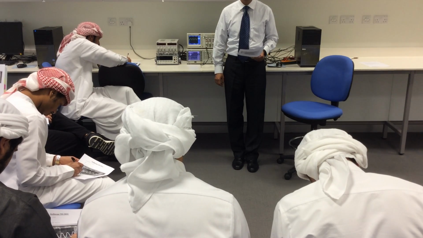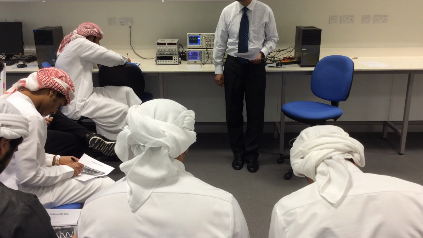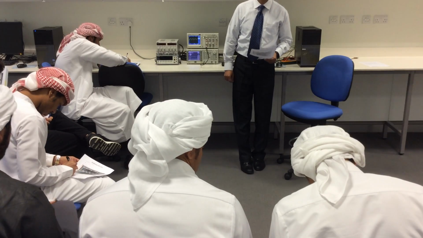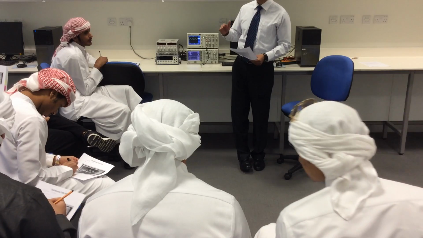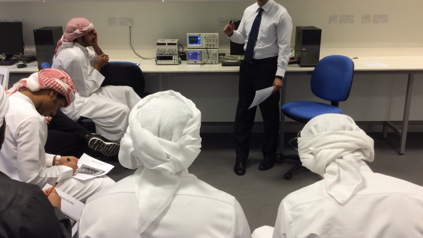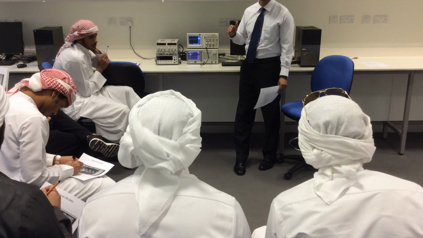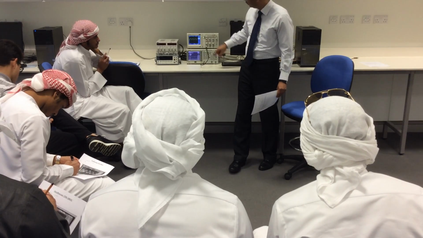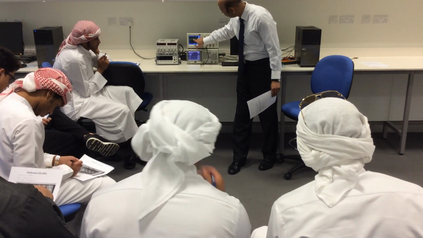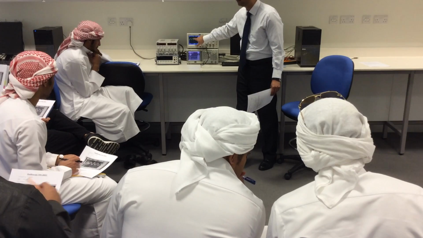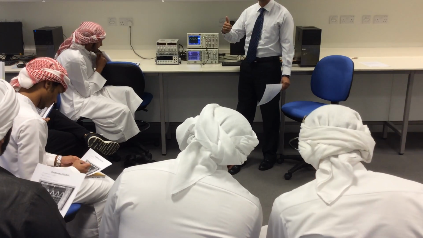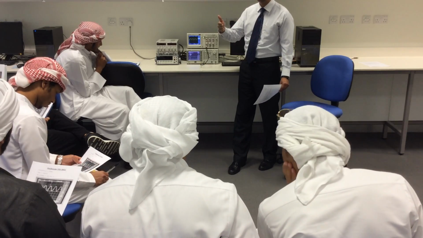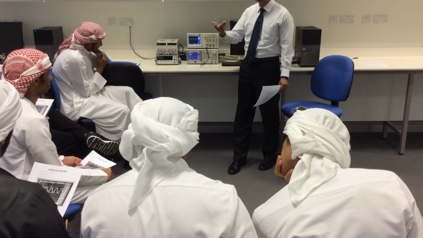Millivolt is each block on the voltage axis. So if you want to see how much voltage you have, all you need to do is count the blocks on the voltage. So 1 block, 2 blocks. So we have 2 blocks. So 500 millivolts multiplied by 2, so we have 1 volt. Okay.